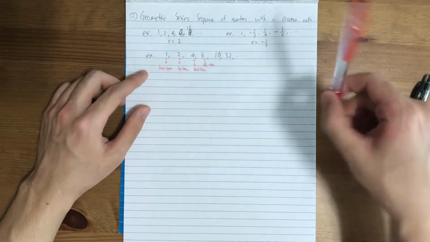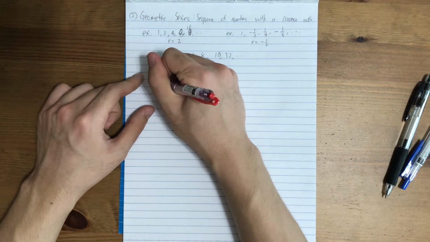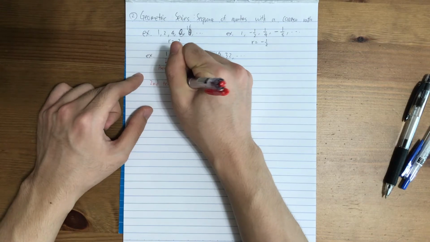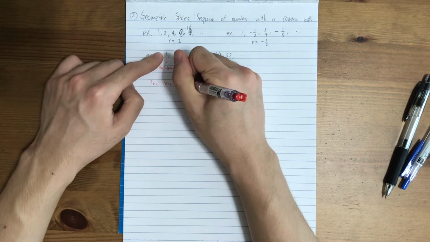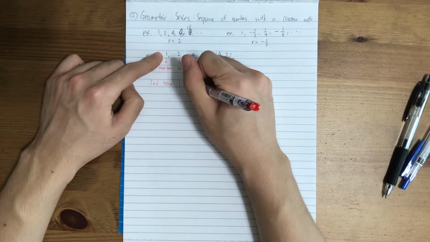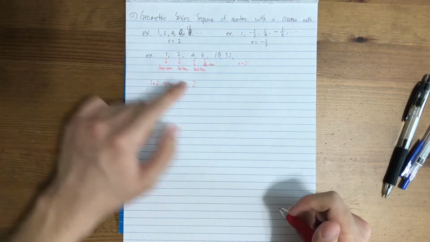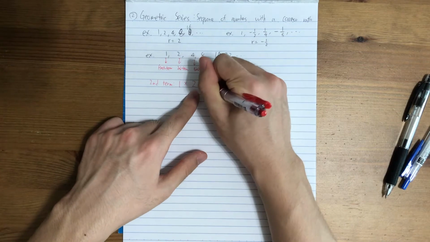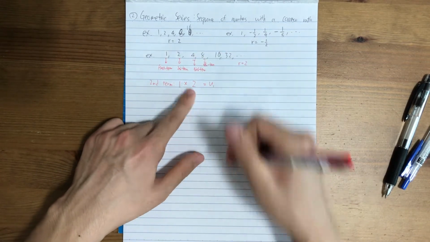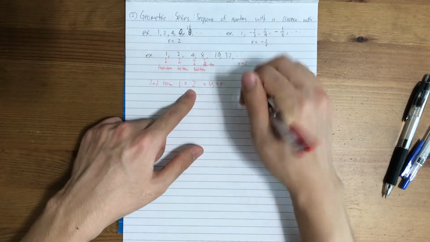So how do we find the second term? We start from the first term and then we multiply the common ratio once. So for this case, the common ratio is 2, right?